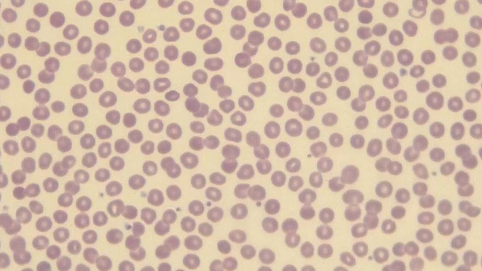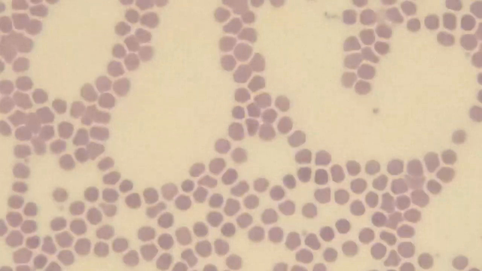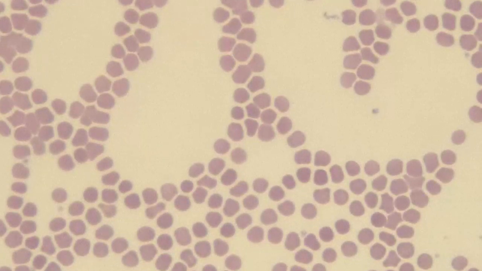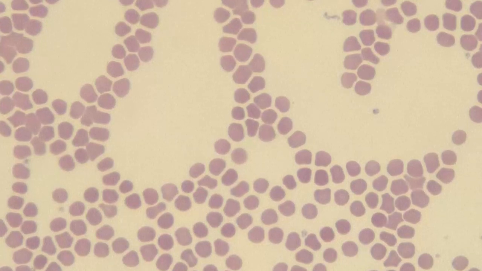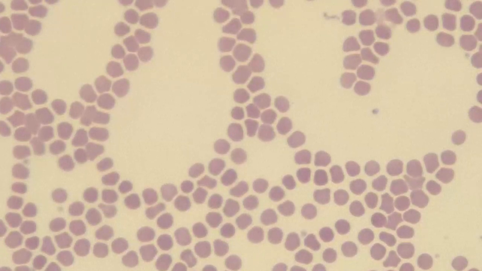Now, to show you the contrast, if we go out to the edge, you can see here how the red cells take on the shape of each other, and there are big gaps in between them. One of the things that you'll notice is that these red cells don't have any central pallor. So this is really not a good place to start a differential.